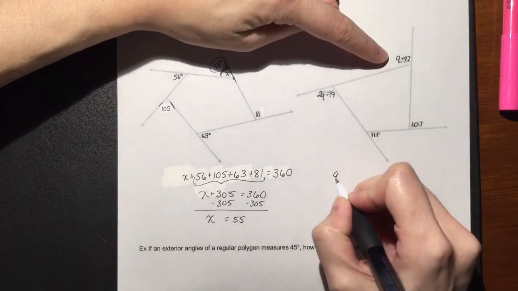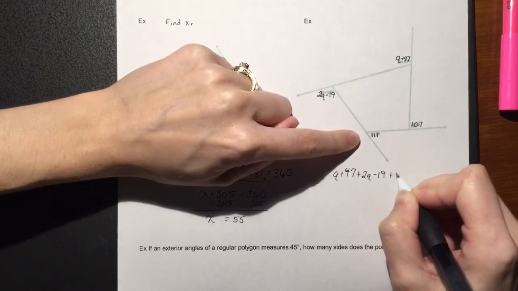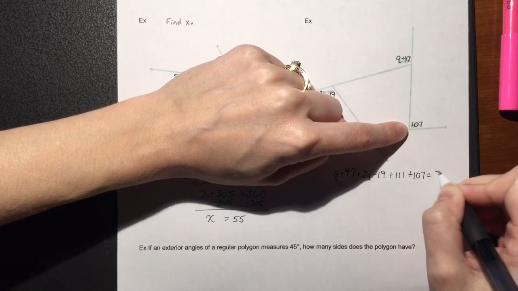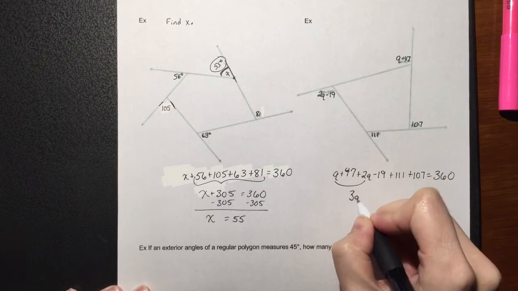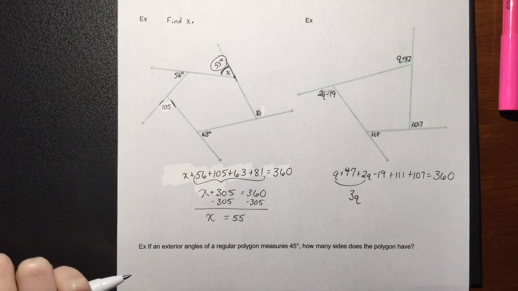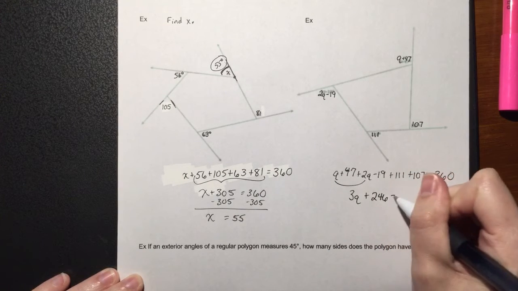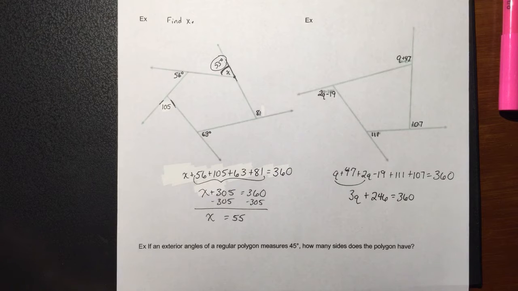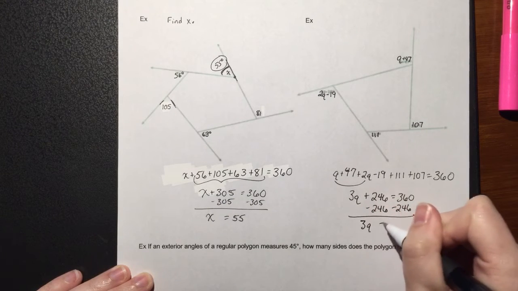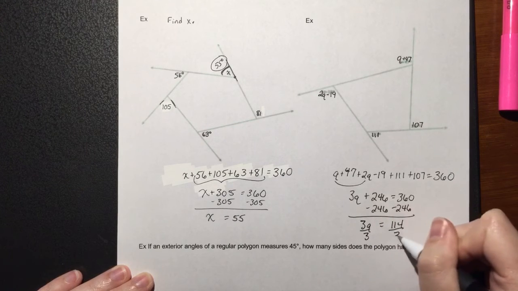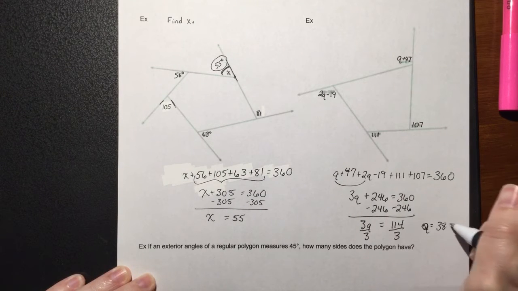So that means we can take our q plus 47 and then add it to the 2q minus 19 and add it to the 111 and the 107, and that's going to be equal to 360 degrees. So combine our like terms and we end up with 3q, and 47 minus 19 plus 111 plus 107 gives us 246, is going to be equal to 360 degrees. Subtract the 246 from both sides, and then 3q is going to be equal to 114. Divide both sides by 3, and then q is going to be equal to 38 degrees.